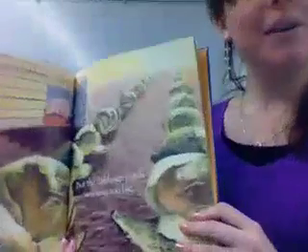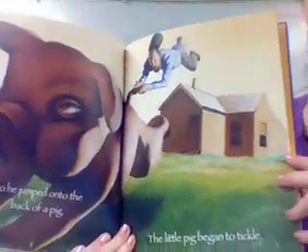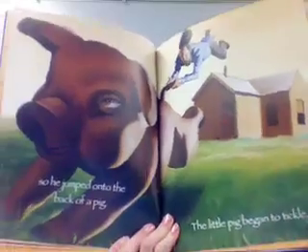So he jumped onto the back of a kitty. The little kitty began to scratch. So he jumped into a cabbage patch, but the cabbage patch was way too big. So he jumped onto the back of a pig. The little pig began to tickle.